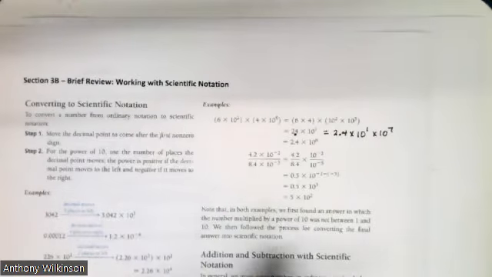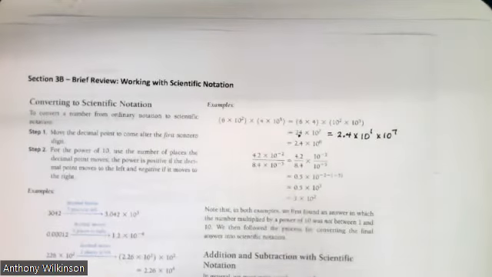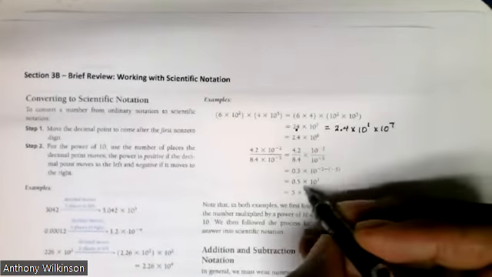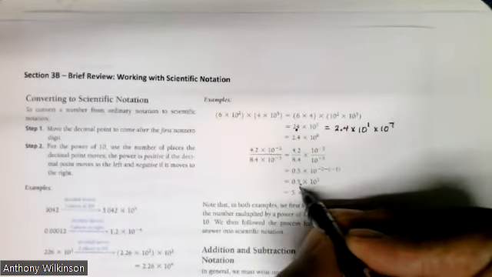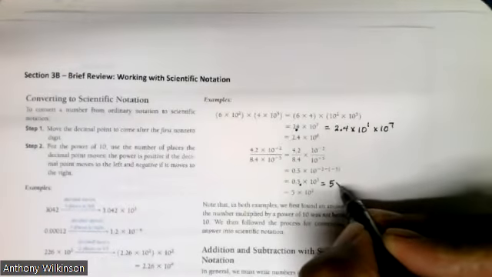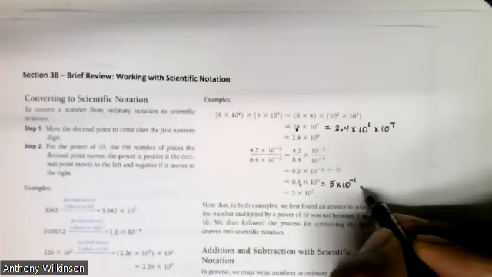Again, this part right here must be a number at least 1 but less than 10. To do that, I need to move this decimal point one place to the right, so the decimal point would be behind that first non-zero digit. So this is 5 times, and I only moved it one place to the right, so that means 10 to the negative 1.